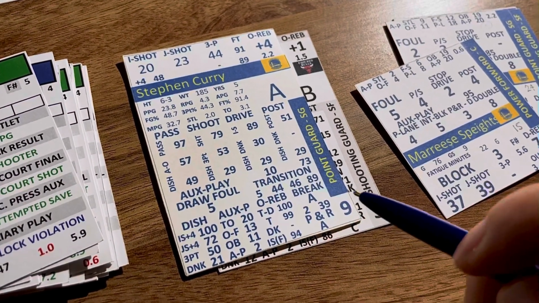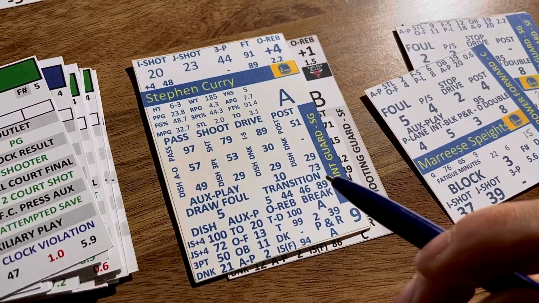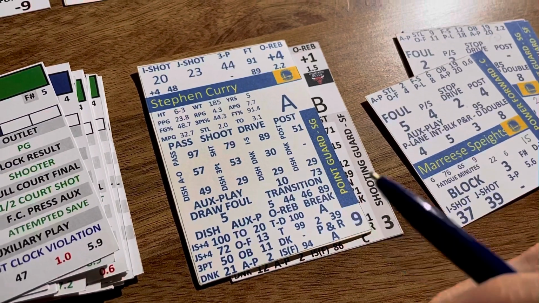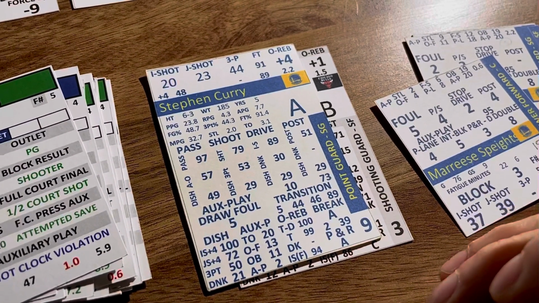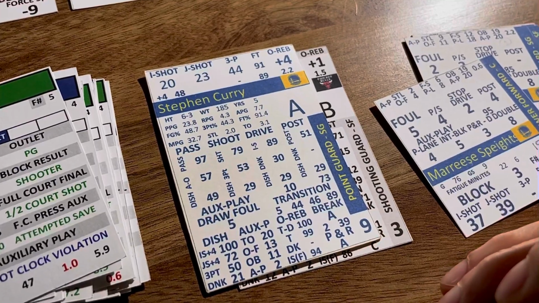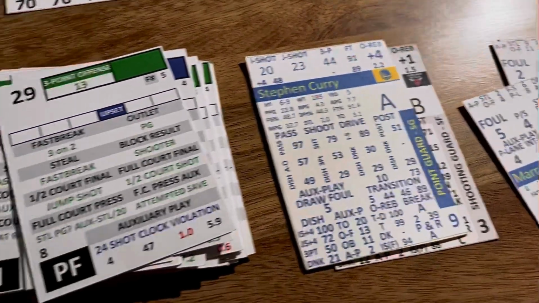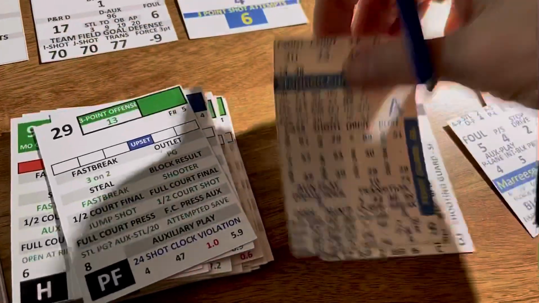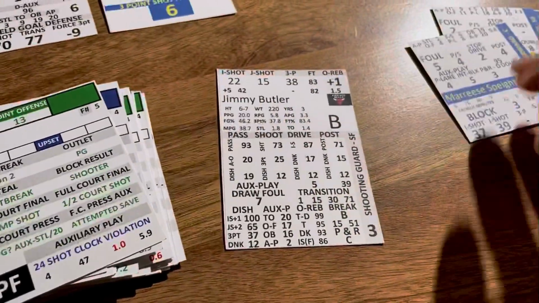So you look at the matchup, he's probably guarded by Derrick Rose. You look at what his specific set of defensive skills are, and you run it against that. There's one other way that a team can get out in transition.